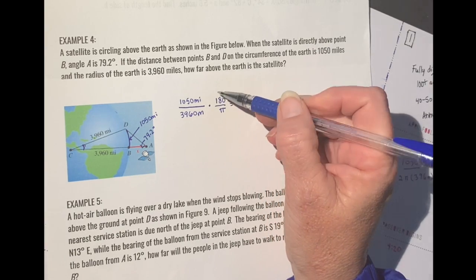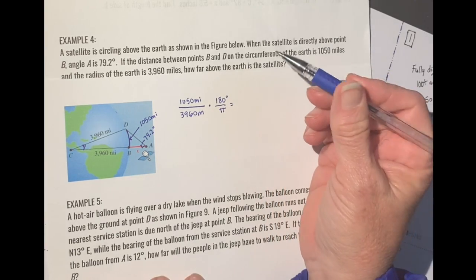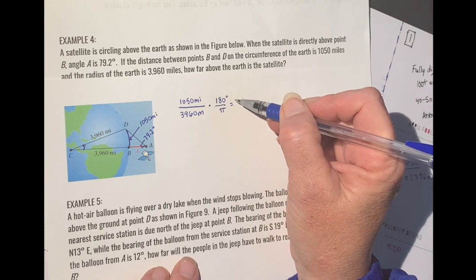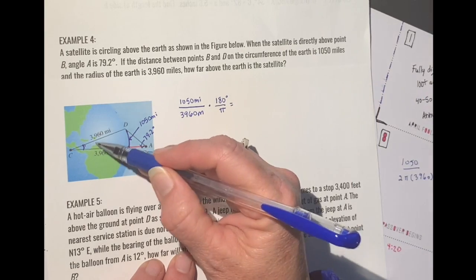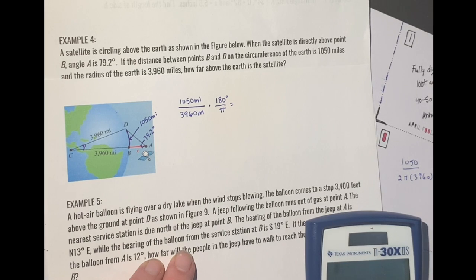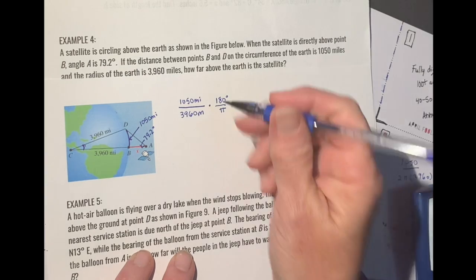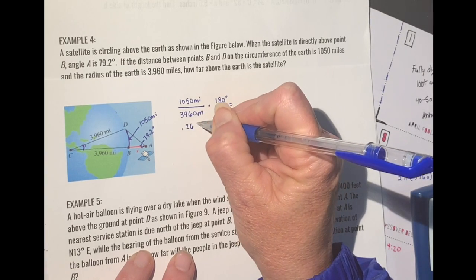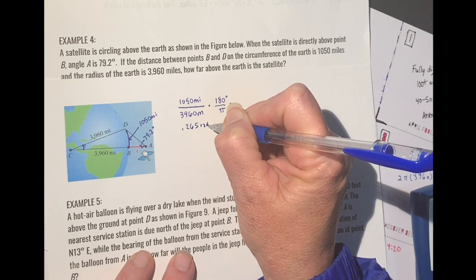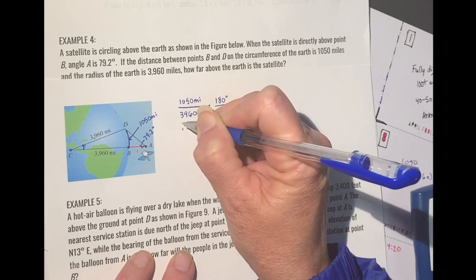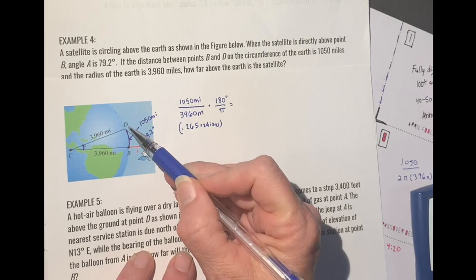I want to end up in degrees, so degrees on top. Let me calculate how many degrees this angle is. It's 1,050 miles divided by 3,960. That's what a radian is. So it's basically 0.265 of a radian. That's how many radians the angle is.